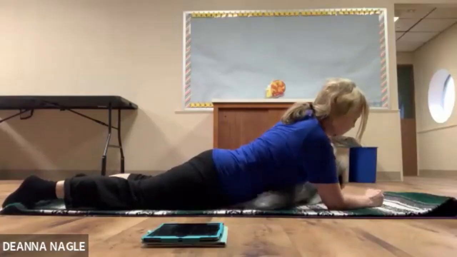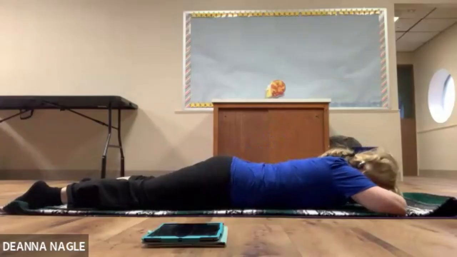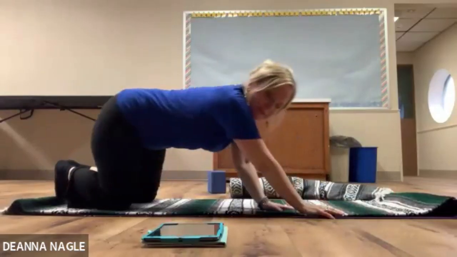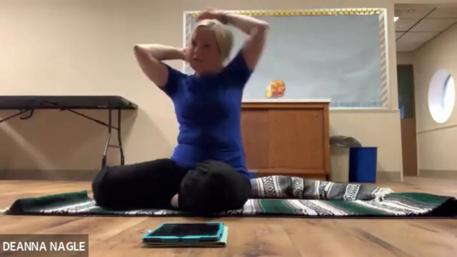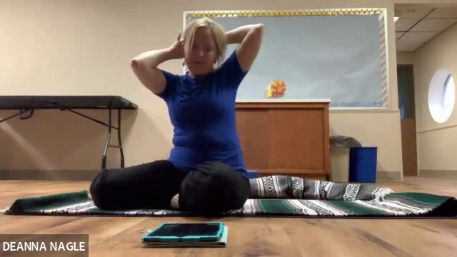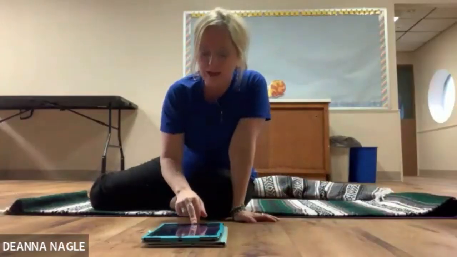Let's take the blanket away and come all the way down and just have a few breaths. Stay there for a couple moments and just breathe into your low belly. See how it feels after taking the resistance of the blanket away.